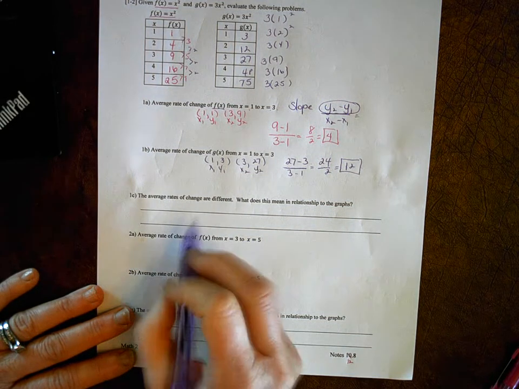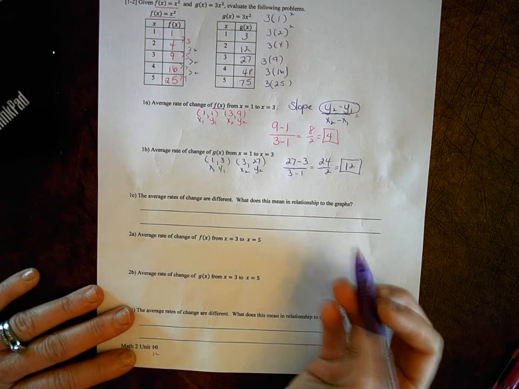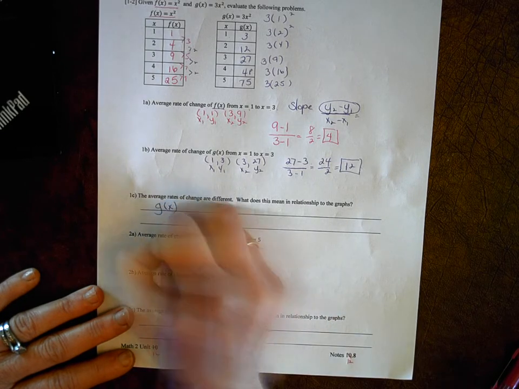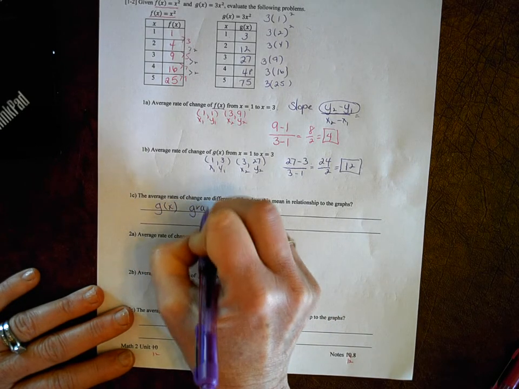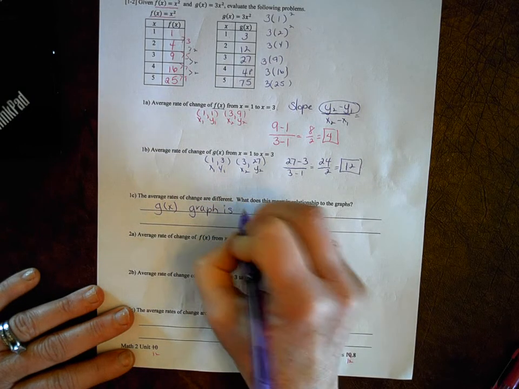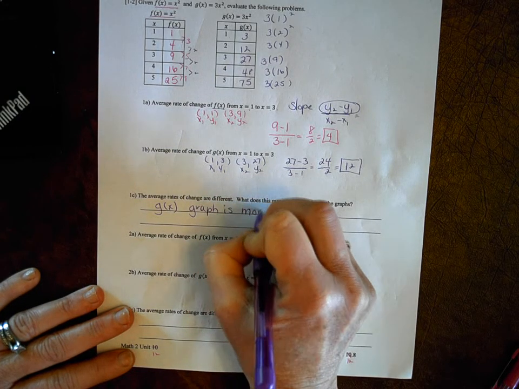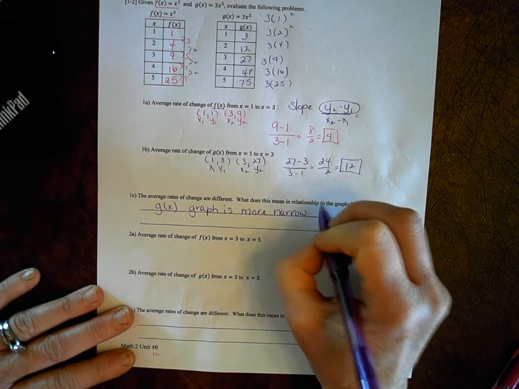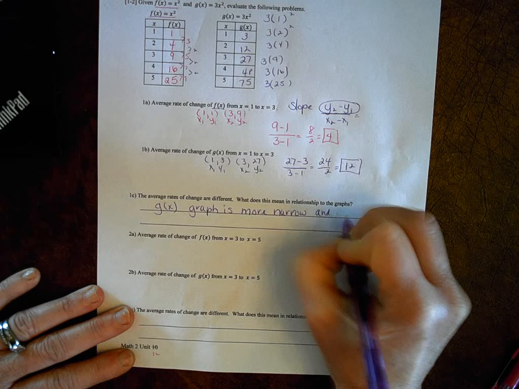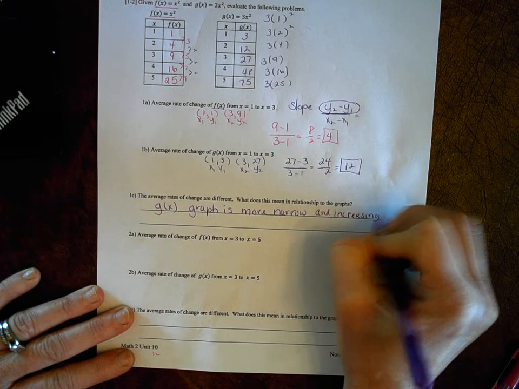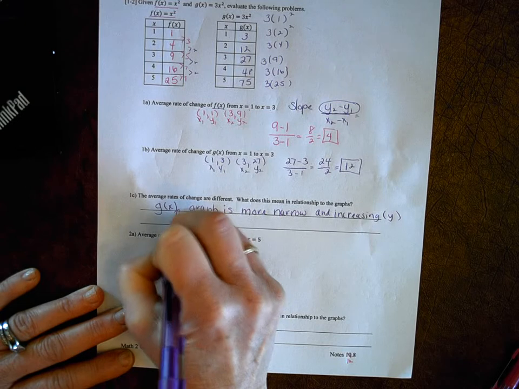So the average rates of change are different. What does this mean about the relationship of the graphs? Well, that means the g of x graph is a more narrow graph. Remember that 3 in front? And it's increasing, at least the y values, a lot faster.